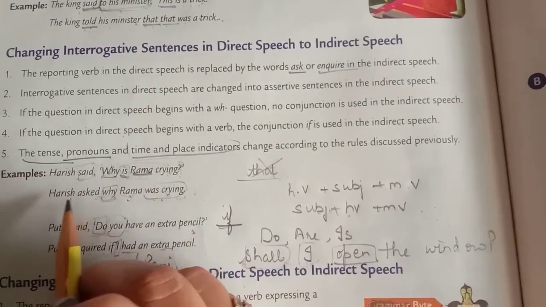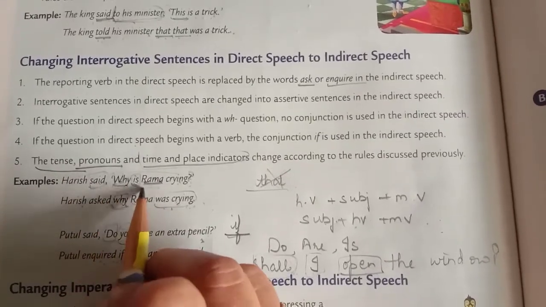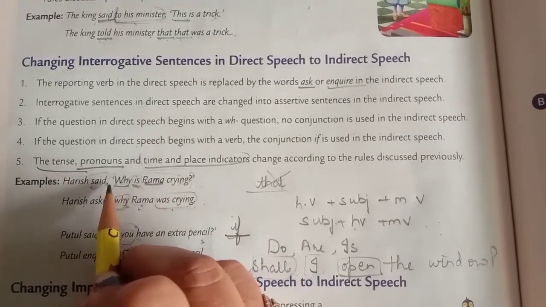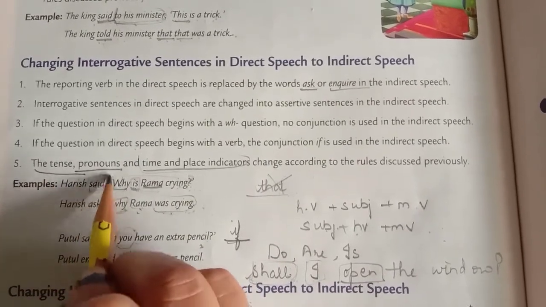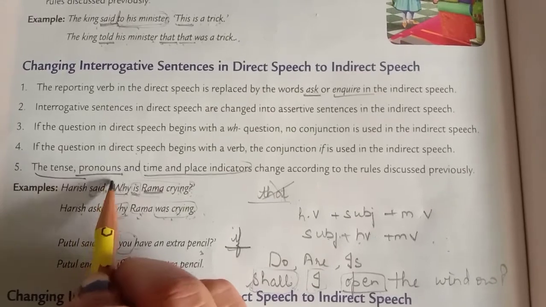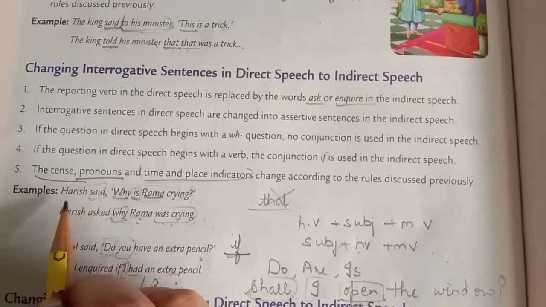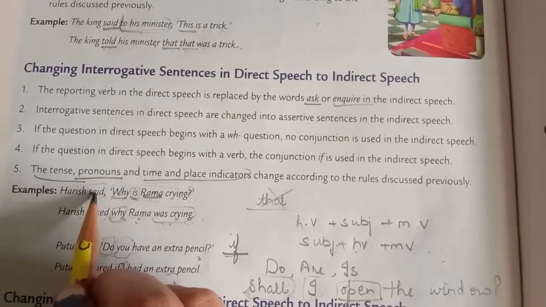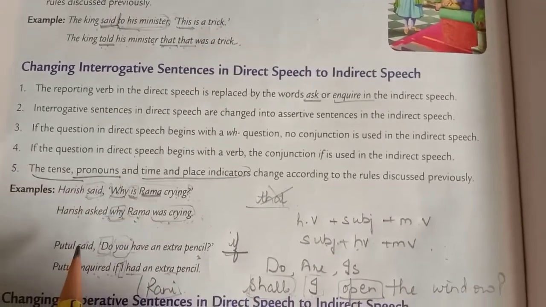And if you're converting an indirect statement back into direct, then you need to put proper punctuation marks. You have to use a comma after the speaker and the reporting verb. And if there's an object of the reporting verb, then that object will also be outside the inverted commas. Means Harish said to me, and then the inverted commas will start.